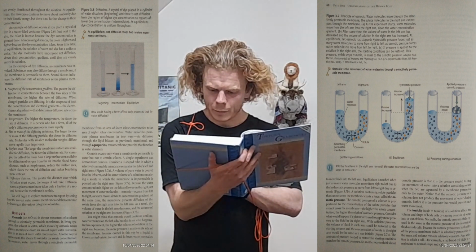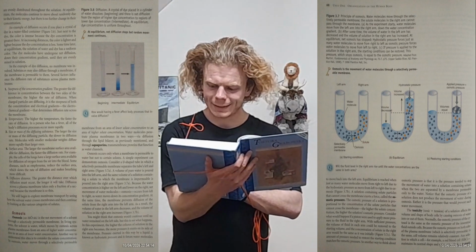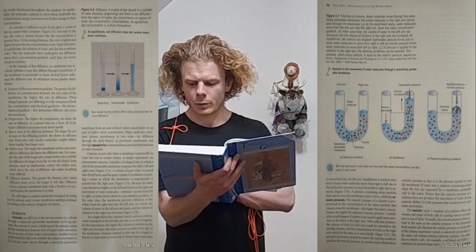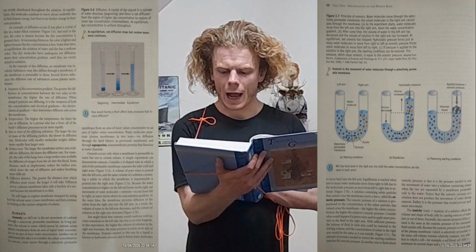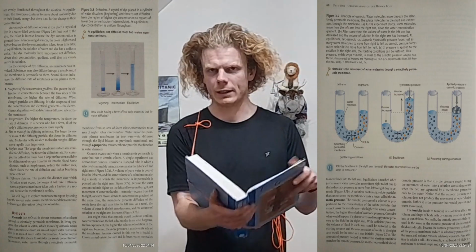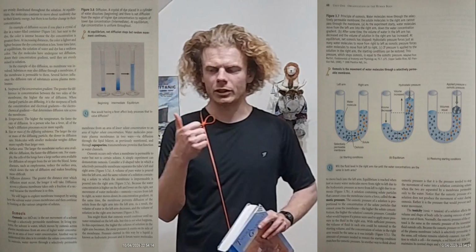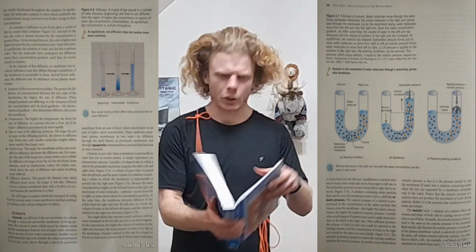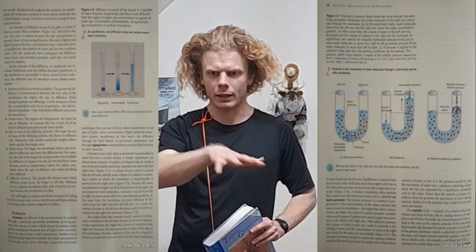Water molecules penetrate plasma membranes in two ways: via diffusion through the lipid bilayer, as previously mentioned, and through aquaporins, transmembrane proteins that function as water channels. So that's just by diffusion. It just goes through the layer.